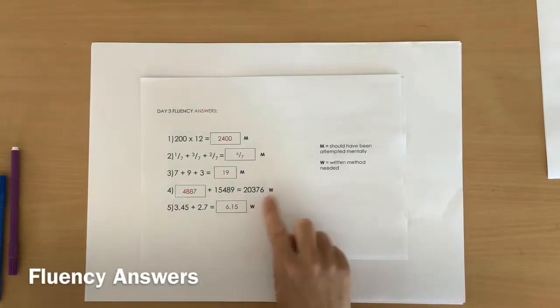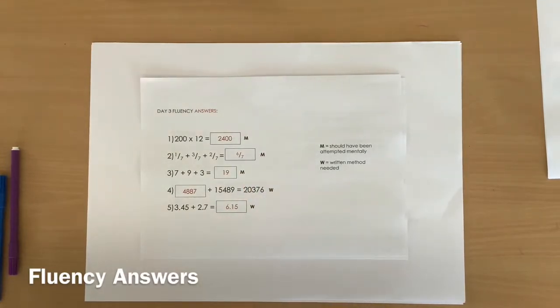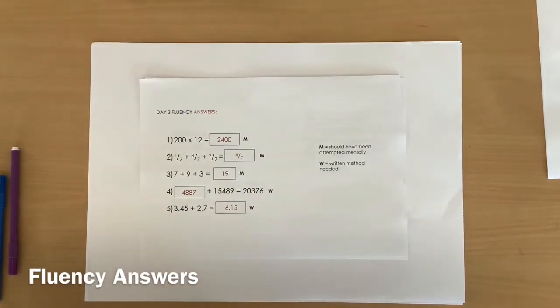So this is just a suggestion here of the ones I think you should be able to have a go at mentally. Some people may have also had a go at number 5 mentally, but doing a written method for that one is absolutely fine.